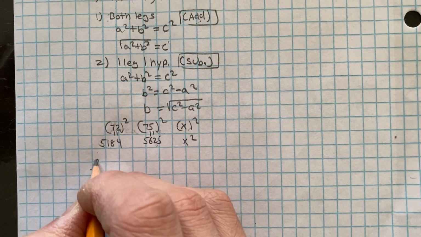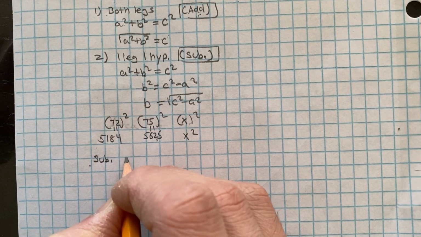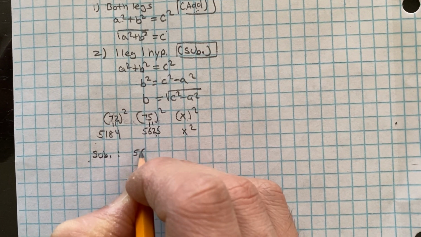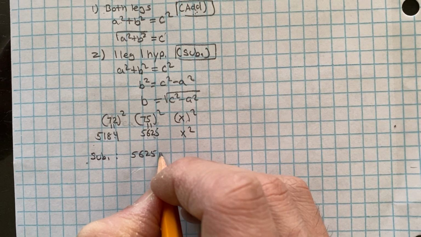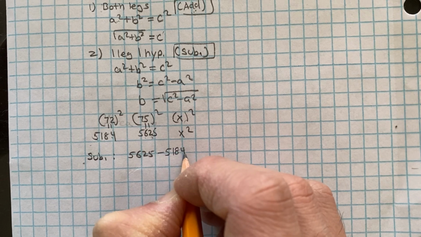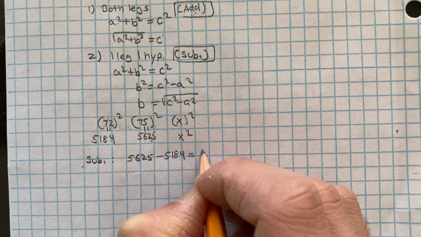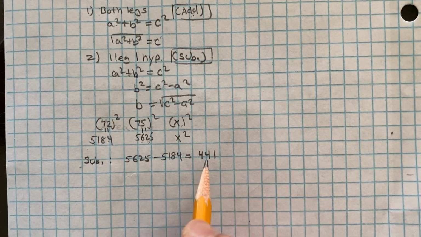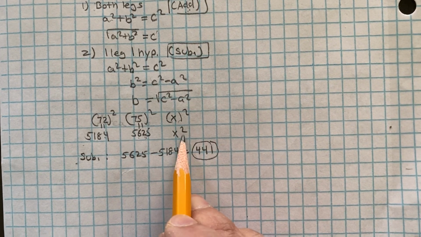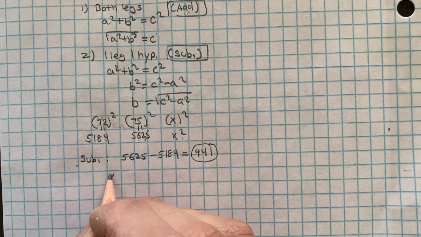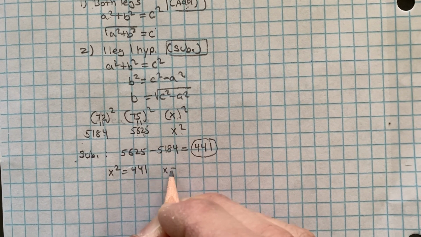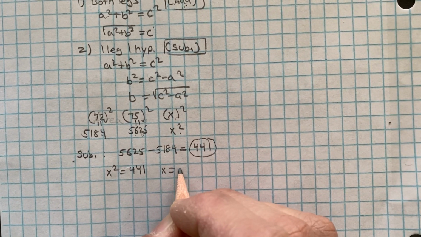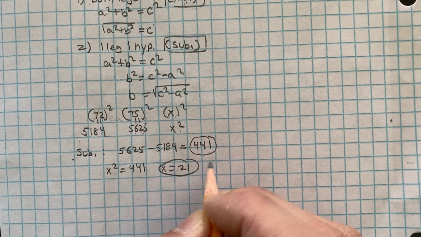All right, so if I subtract these two numbers, 5625 minus 5184, remember, subtract the smaller one from the larger one, I'm going to get 441. And I'm going to set 441 equal to my x squared over here. If you take a calculator and square root both sides, you're going to get x is equal to 21, which is a nice integer.